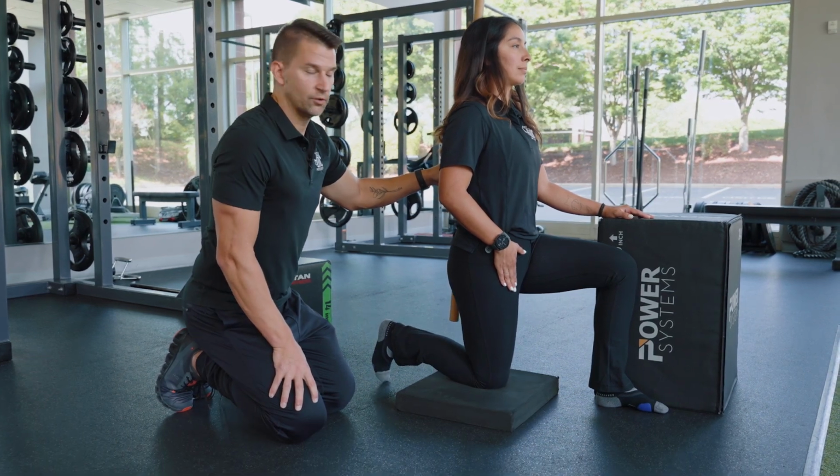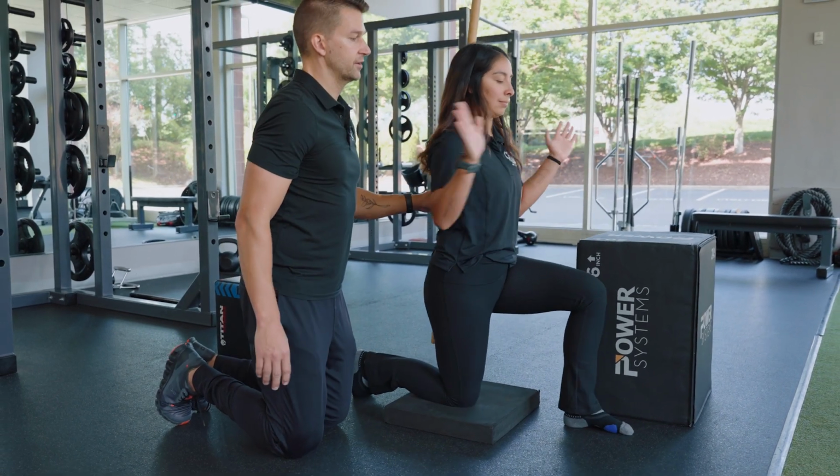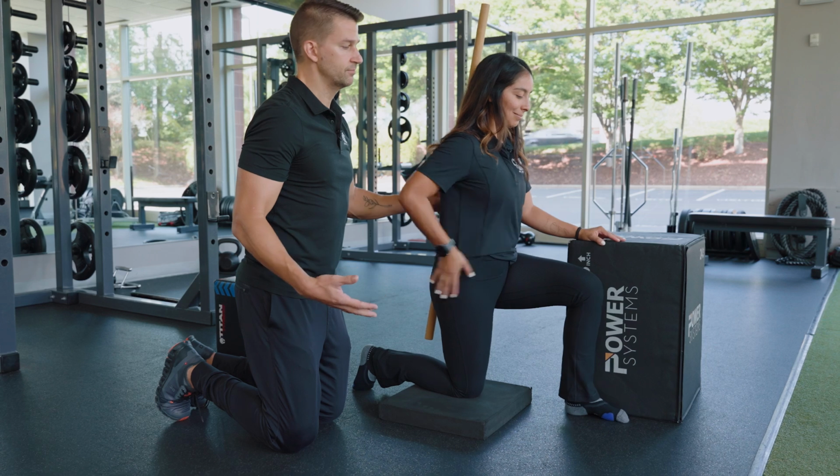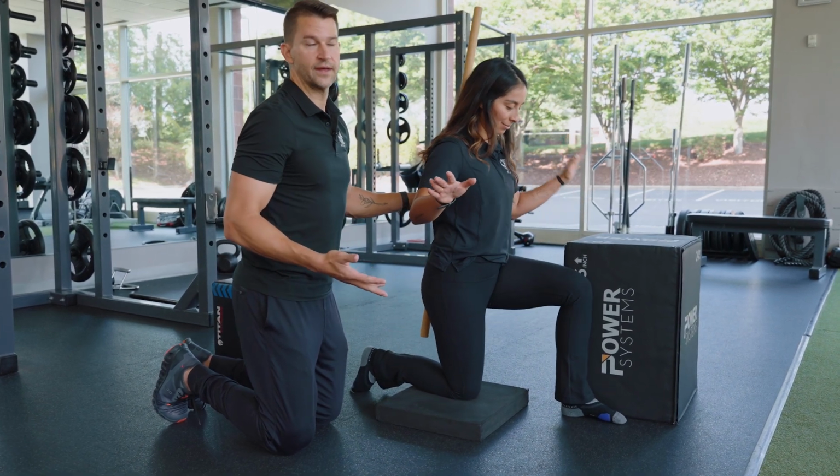I am a fan of holding on to things. Don't worry about trying to balance. So do this next to your kitchen counter or your couch. But if you're trying to fight for your balance, it's going to make it a lot harder to really hold for that amount of time.